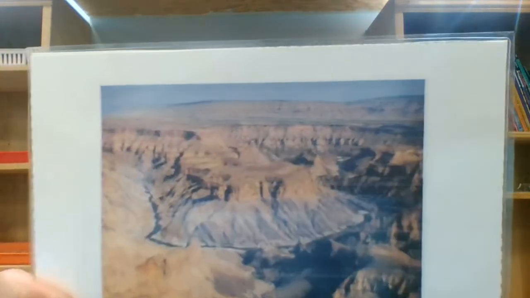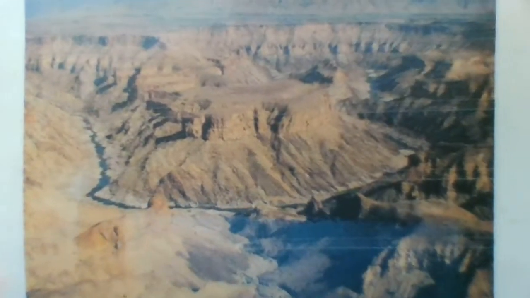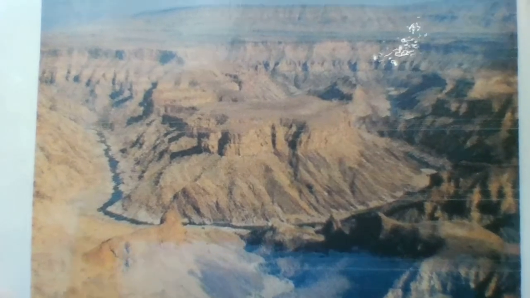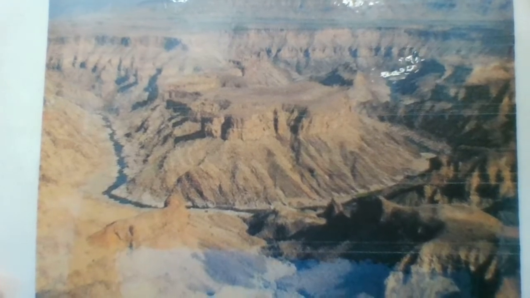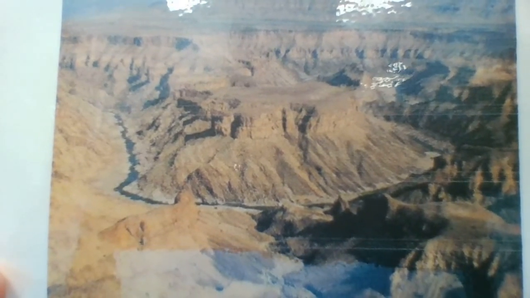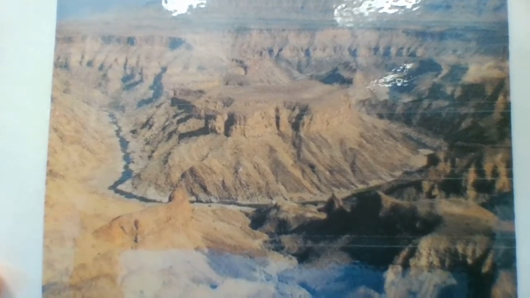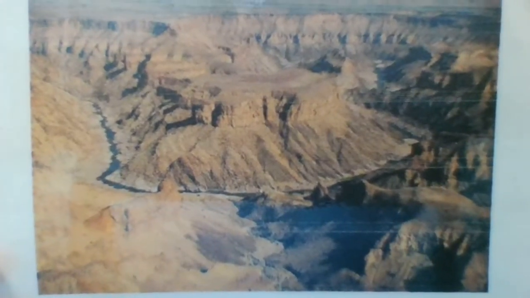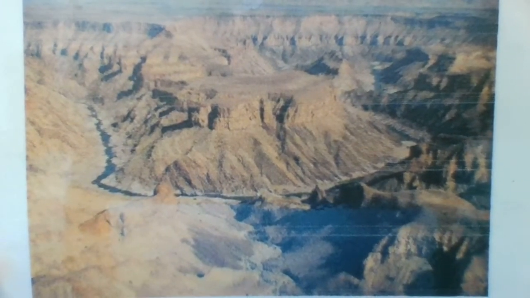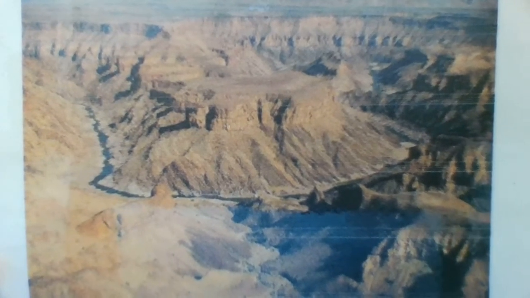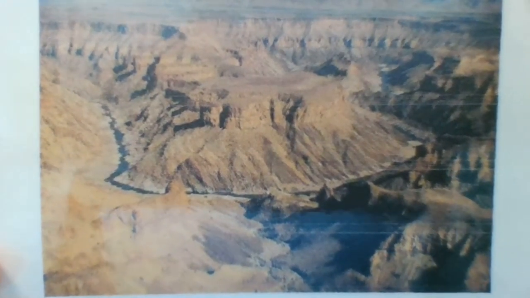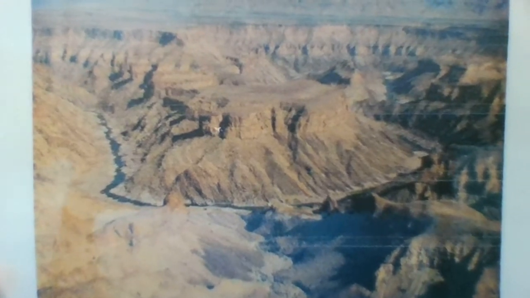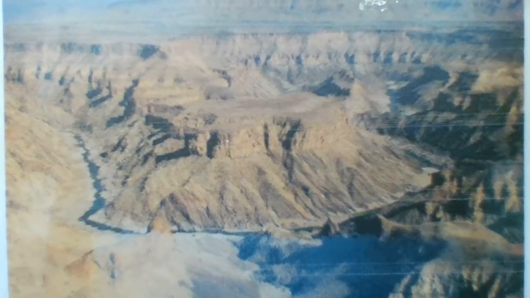Another landscape in Africa is the Fish River Canyon. The Fish River Canyon is the largest canyon in the southern hemisphere. It is located in Namibia. The Fish River runs through it and carved the canyon over millions of years. So this canyon was made by the river. The river and the wind and the rain all helped create this beautiful landscape in Africa.